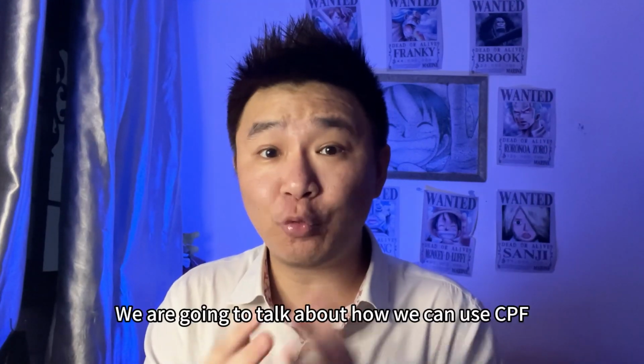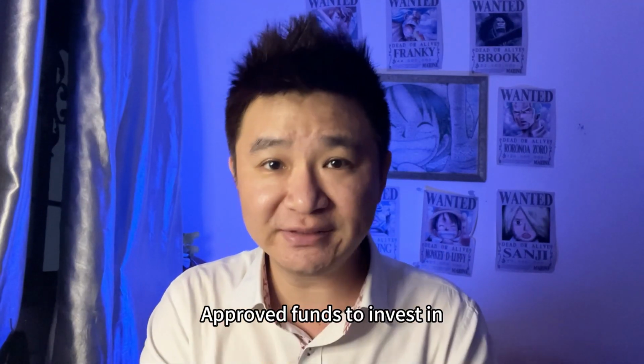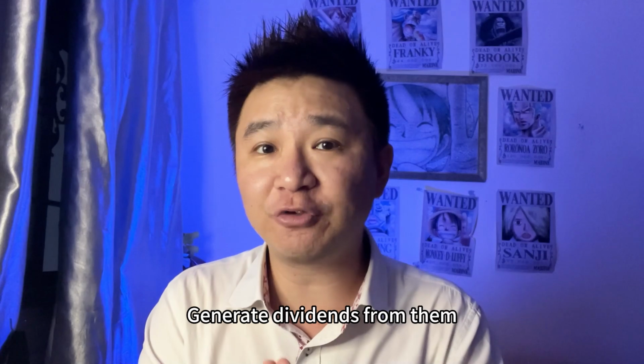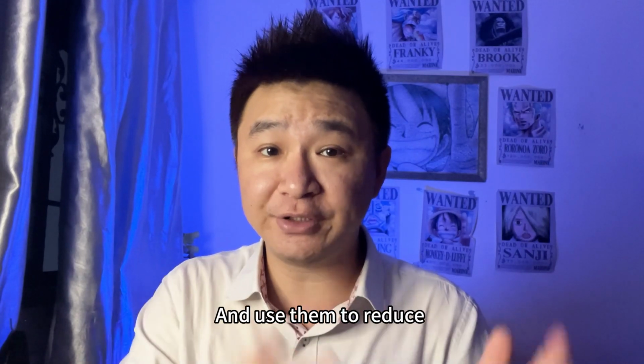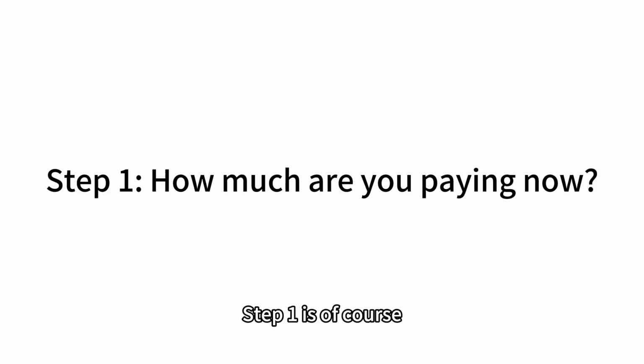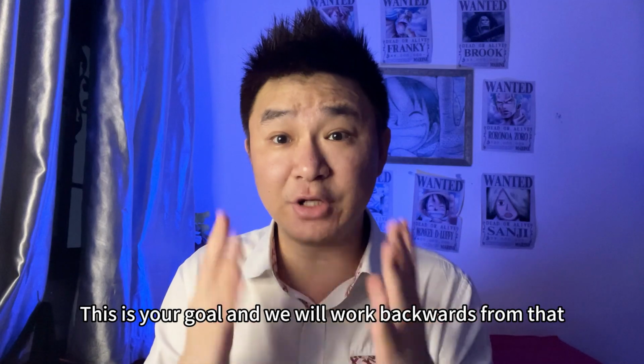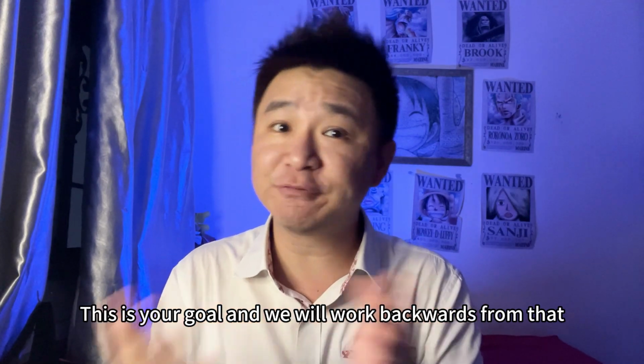In today's topic, we are going to talk about how we can use CPF-approved funds to invest in, generate dividends from them, and use them to reduce or even cover your mortgage fees. Step 1 is of course to determine how much your mortgage payment is. This is your goal and we will work backwards from that.